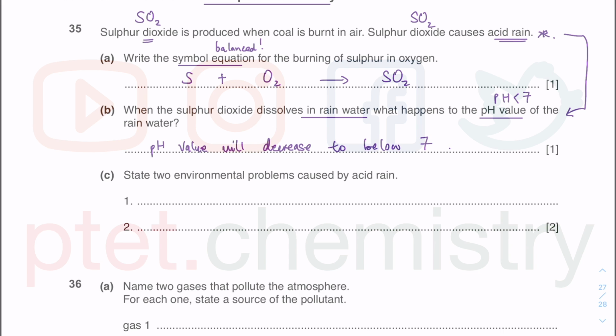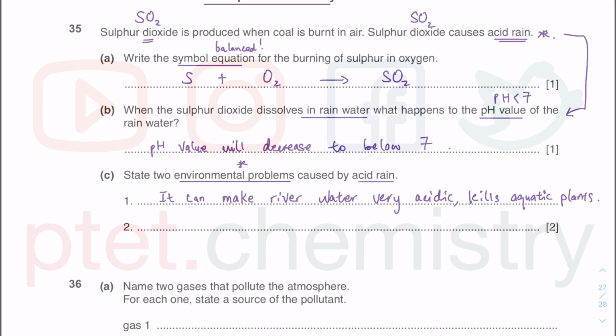Now, two environmental problems. You gotta state something related to the environment caused by the acid rain. So we can think about it is that it can pollute, it can make river water very acidic, and therefore kills aquatic plants and also animals. Aquatic meaning the plants and the fishes and whatever.